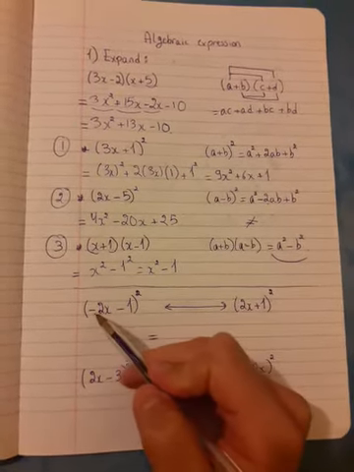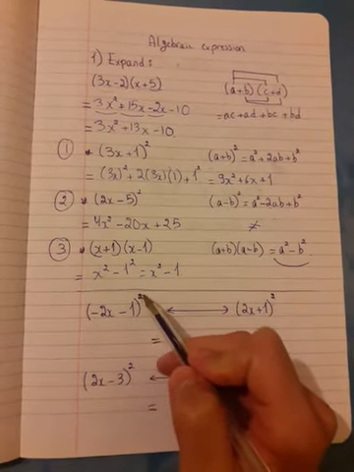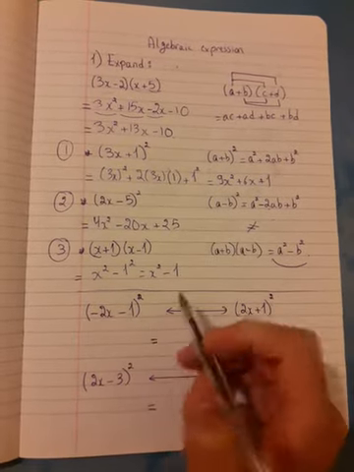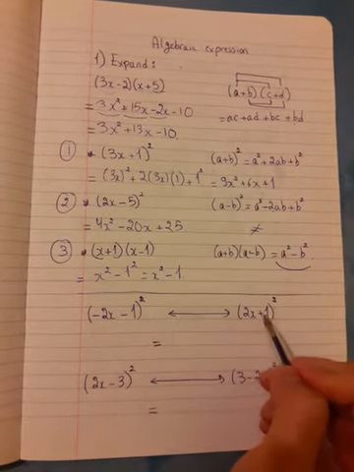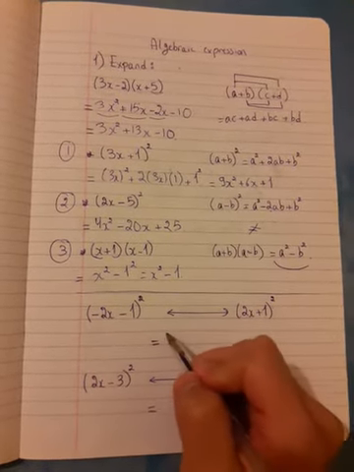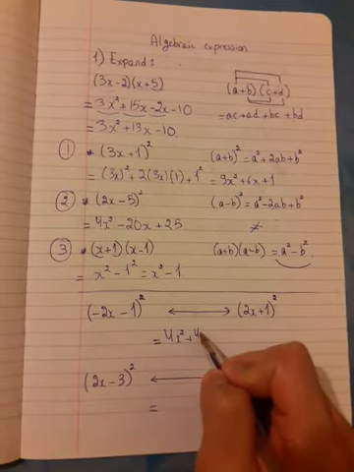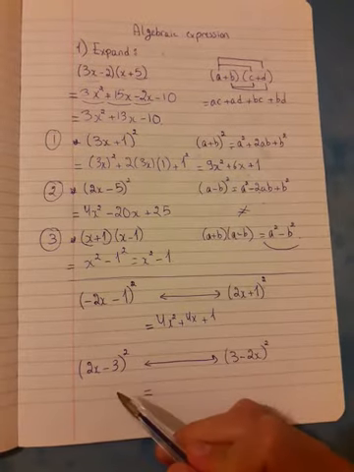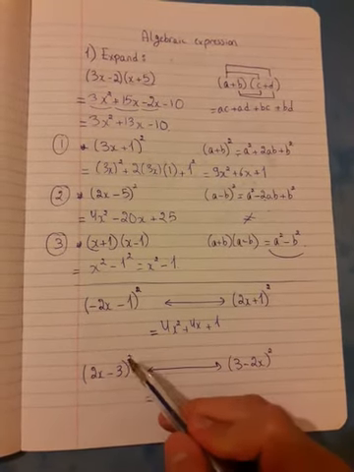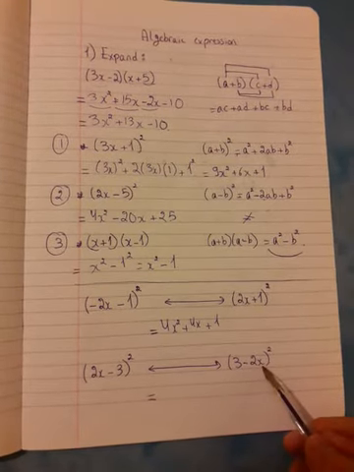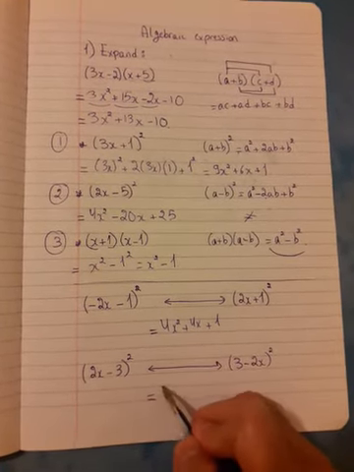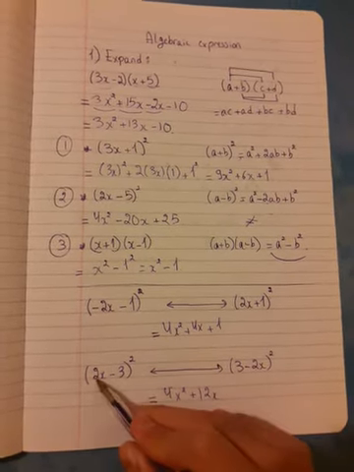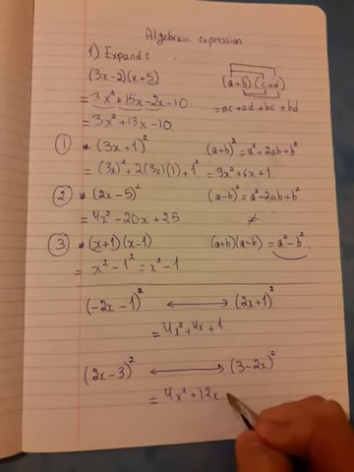Some notes. (Minus 2x minus 1) squared is the same as (2x plus 1) squared. They're the same. This basically means (2x plus 1) squared. Of course, the answer is 4x squared plus 4x plus 1, according to this rule. And (2x minus 3) squared is basically the same as (3 minus 2x) squared. And the answer is 4x squared plus 12x, because 2 times 2, 4 times 3, 12x, plus 9.